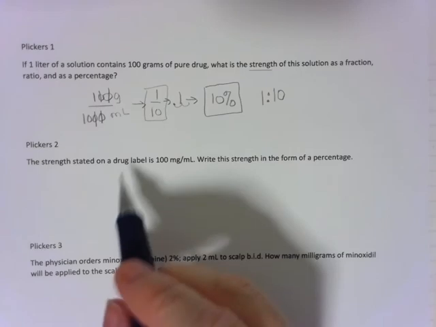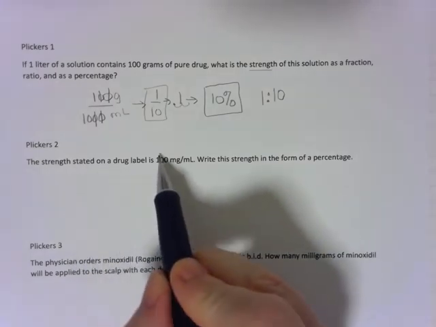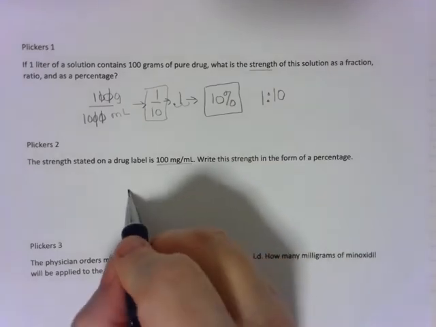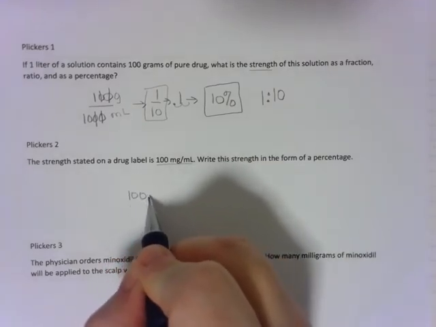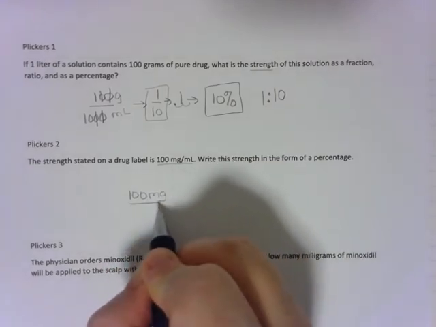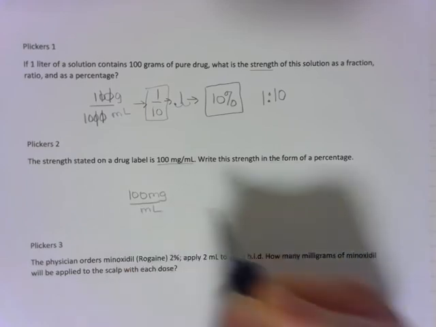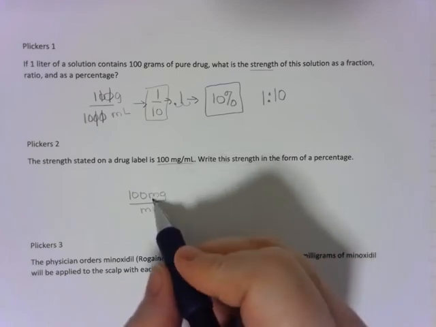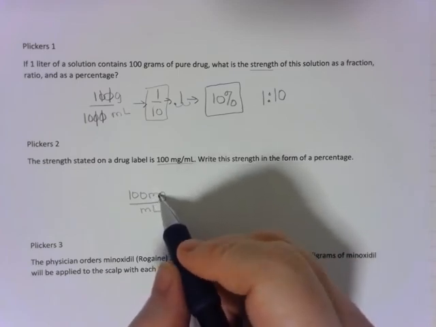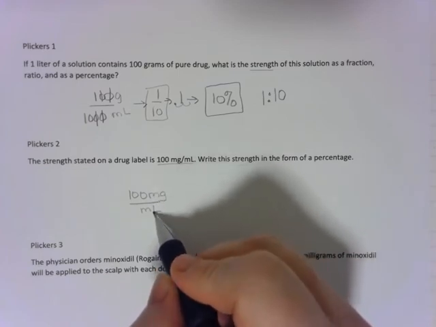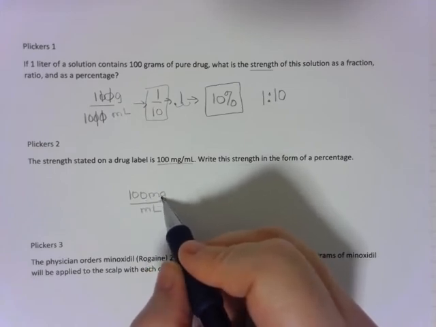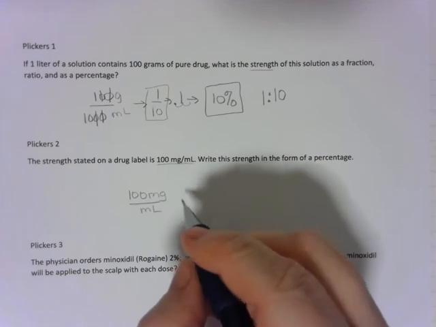So here we have 100 milligrams per mL. So we're going to write the strength. Now remember, to find our strength we need grams over mLs. So 100 milligrams, we've got to turn that into grams.